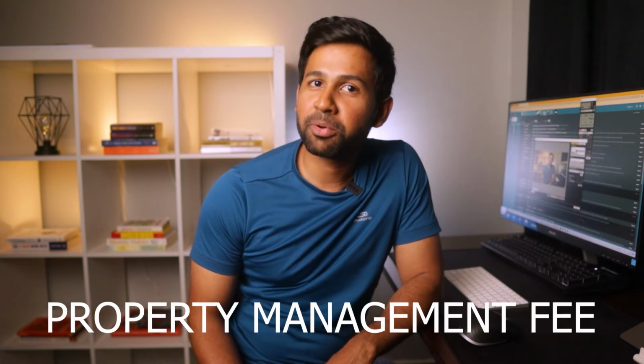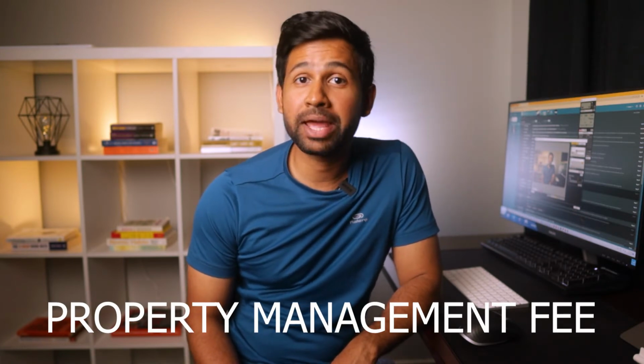The next one is the property management fee. Most property management companies charge 10% of the rent to manage the property. So if you're planning to hire a property management company to take care of the rental property, make sure to include that in your calculations.